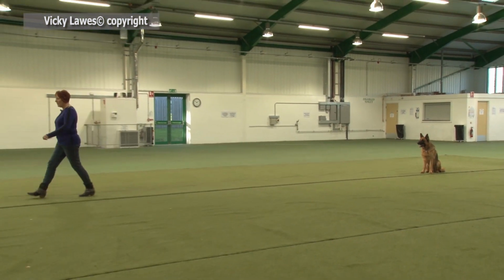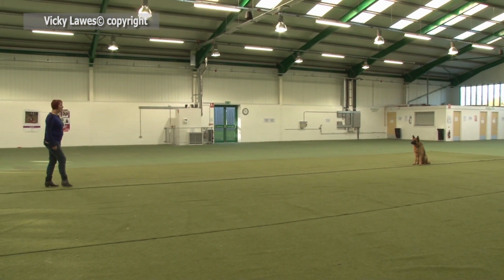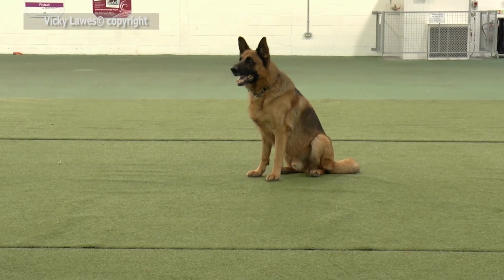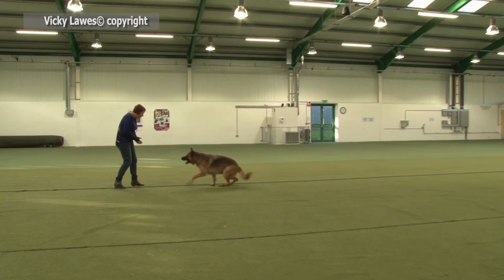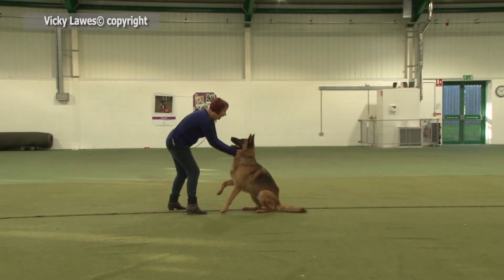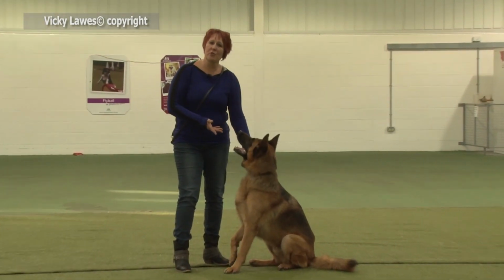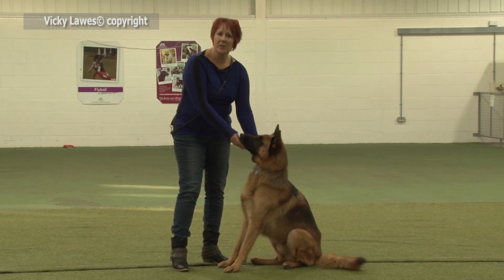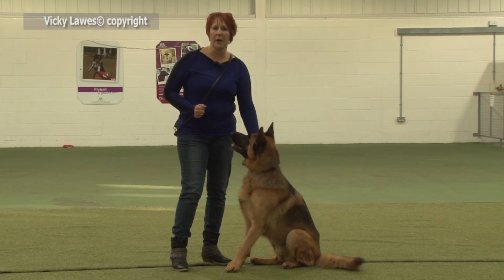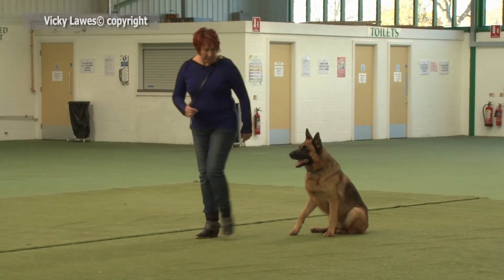I walk away really briskly, because if I creep away from him or walk backwards, the likelihood is he's going to come to me. And then I'm going to recall him. Riley, come. Good boy. Sit. There's a good boy. And if I was to reward Riley with a treat then, I would make sure that I had my hand in his collar before I gave him the treat, just so that he didn't learn to take the treat and run. Wait, wait.